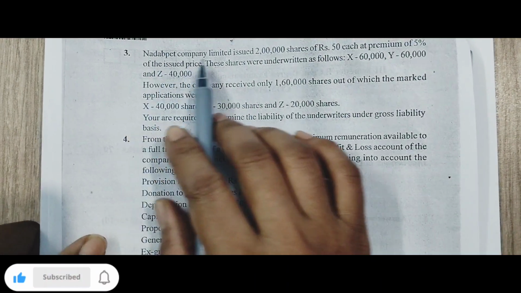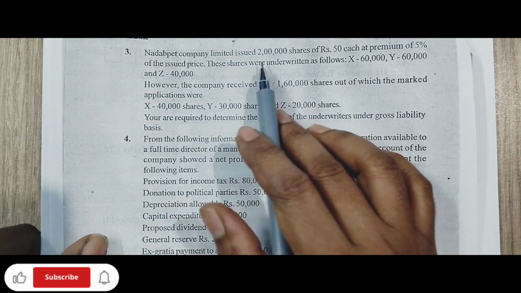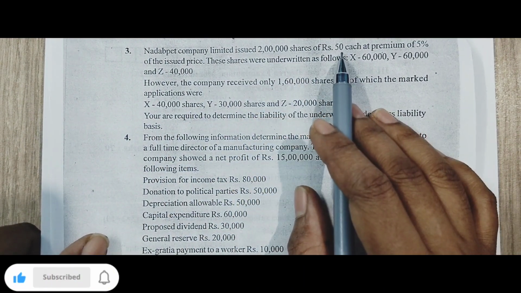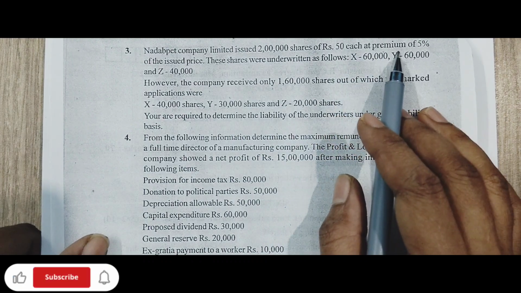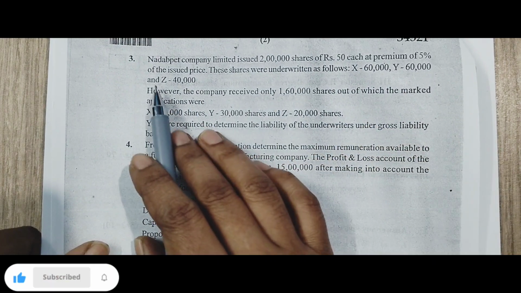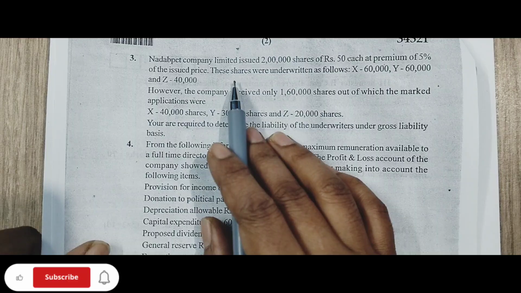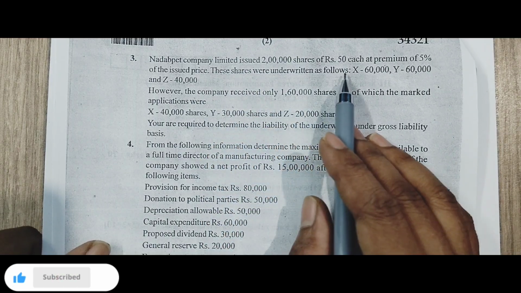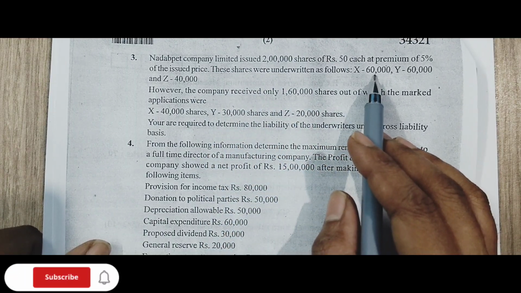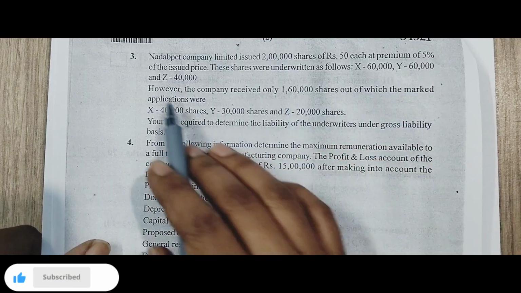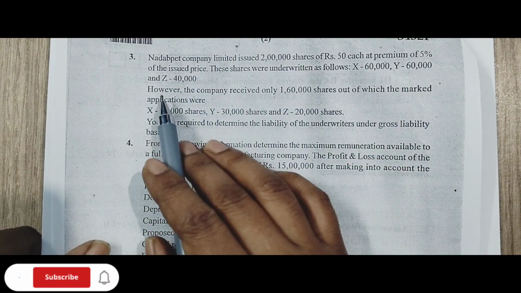Let us solve the question. Not Company Limited issued 2 lakh shares of rupees 50 each at a premium of 5% of the issued price. The shares were underwritten as follows: X 60,000, Y 60,000, and Z 40,000.